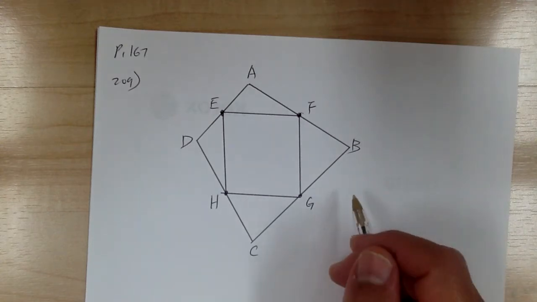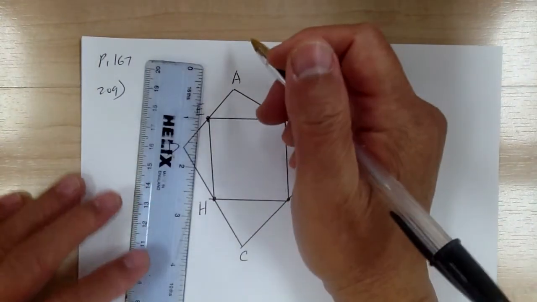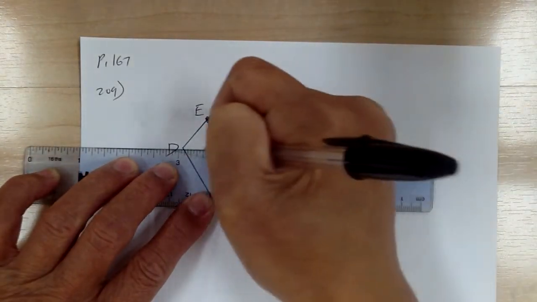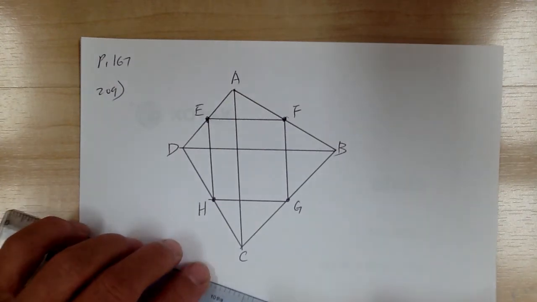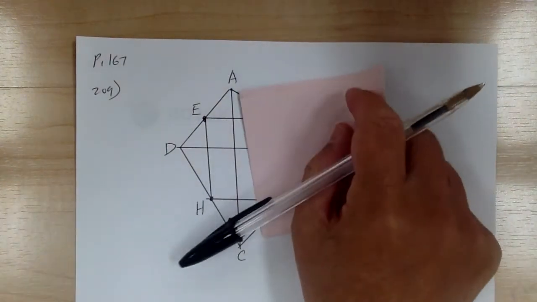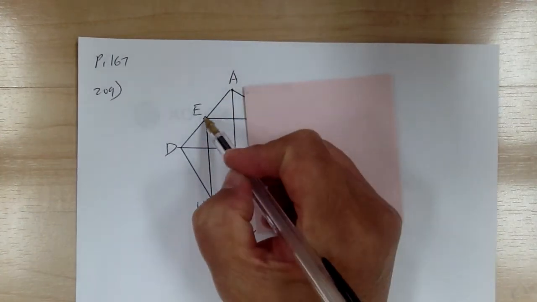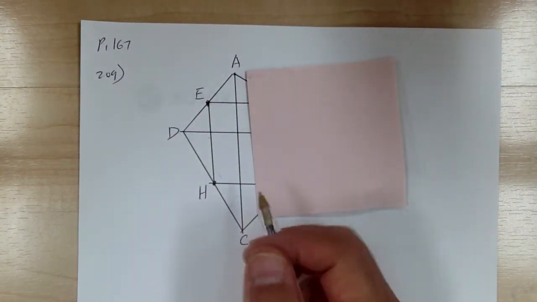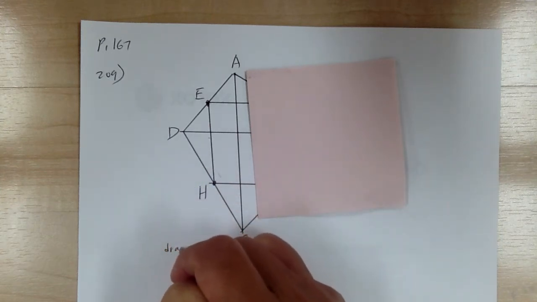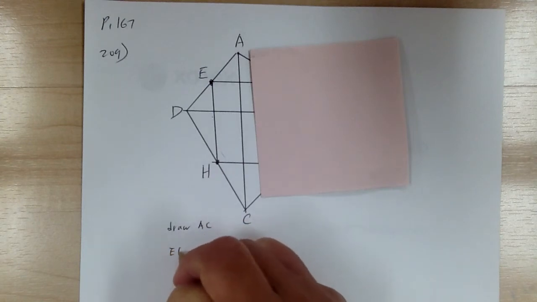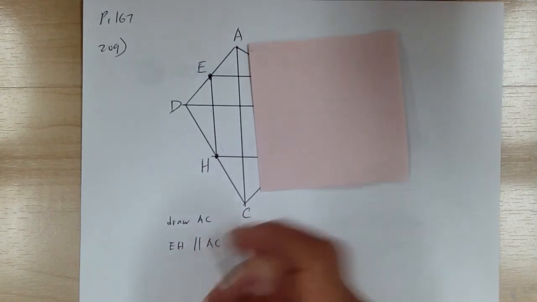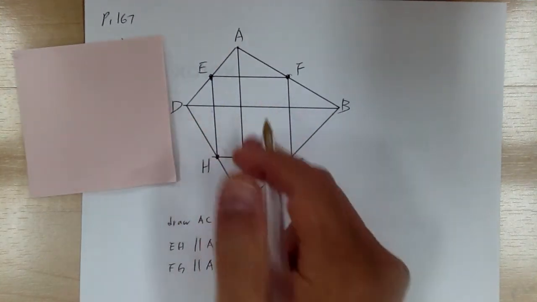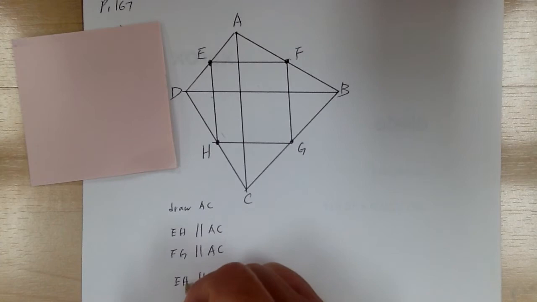So if you connect the midpoints of each side, you get a parallelogram. Okay, so for this, what you need to do first is you need to go ahead and draw the diagonal. Okay, and then from here you look at each triangle. Because this is a midpoint, when you connect the midpoints of the two sides, it will become parallel to that. So first you draw AC, and then from there you're going to get EH is parallel to AC, and you do the same thing on this side. So you're going to get FG is parallel to AC. Now since this is parallel to that, and this is parallel to that, EH is parallel to FG.